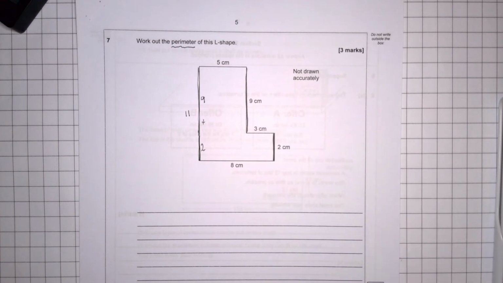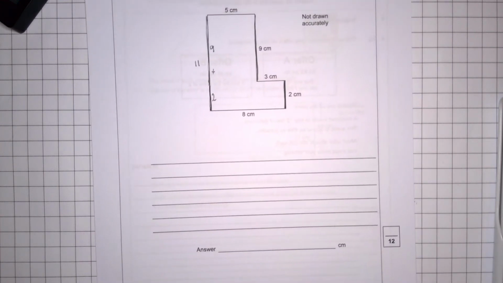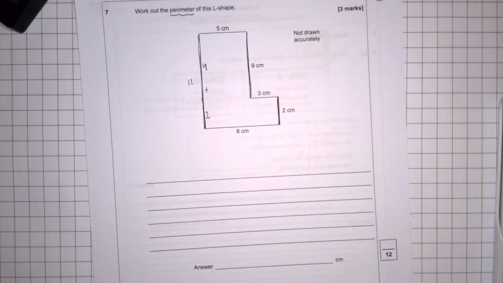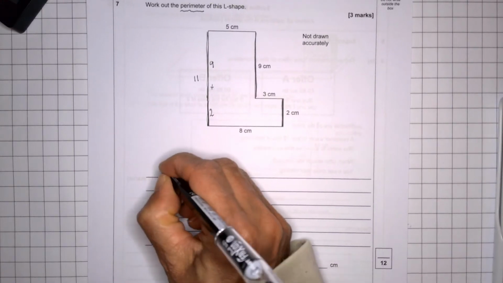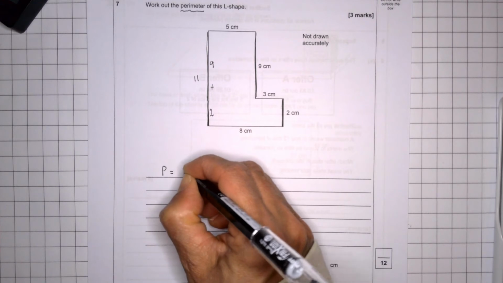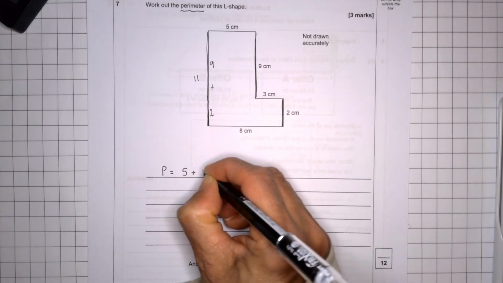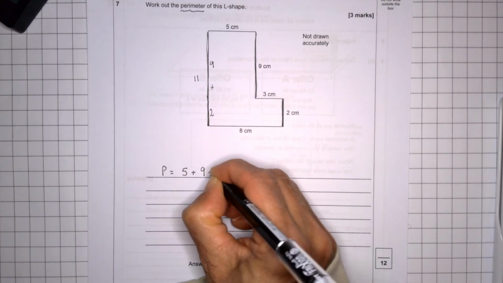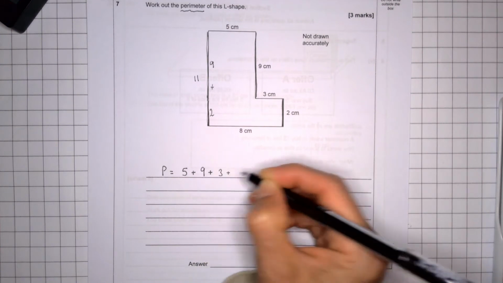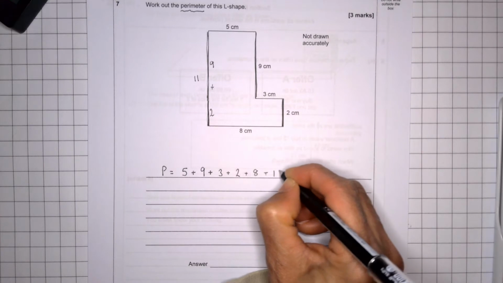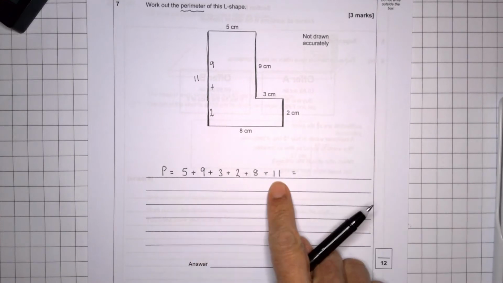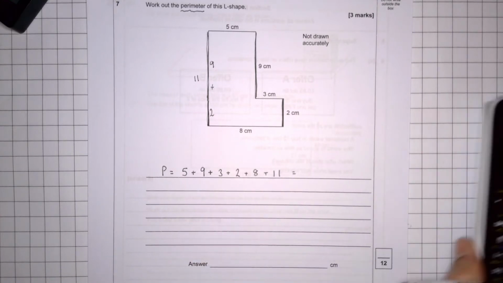So when we do our perimeter we'll be adding up all the sides. Sorry, let me make sure it's aligned. It's a bit crooked. There we are. So the perimeter is adding all the sides. So we have 5 along the top, 9 along the right hand side, then a 3, then a 2, then an 8, and finally an 11. Write it all down, we get 3 marks to show that you know what you're doing.